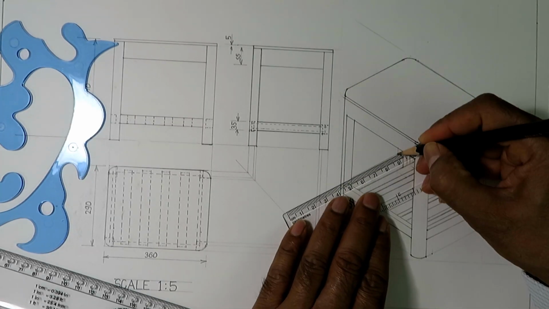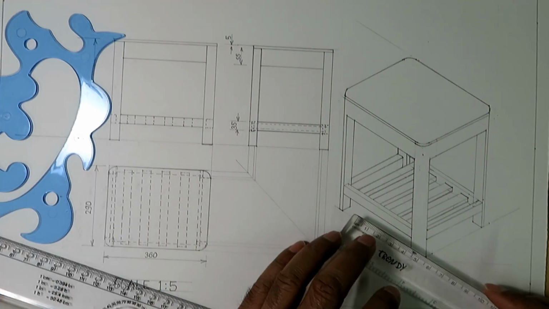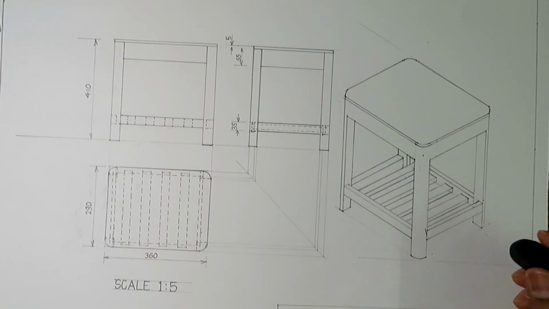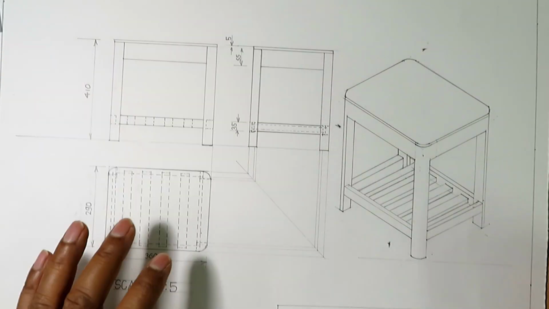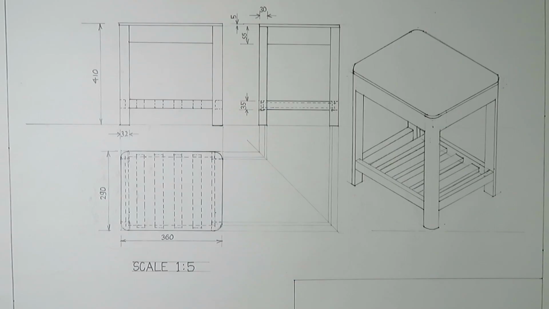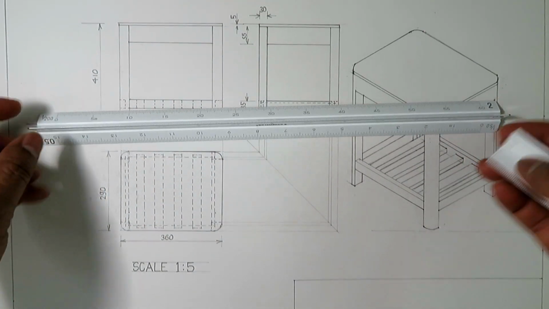So isometric view of an object is never dimensioned, so we do not have to do the dimensioning here, but the scale is the same, 1:5. So we have used 1:5 scale for this. So now you can see that using our calculation and using 1:5 scale, we could fit everything within this drawing sheet.